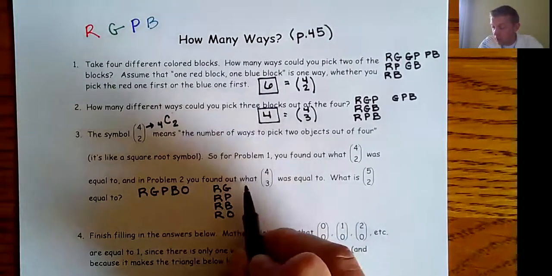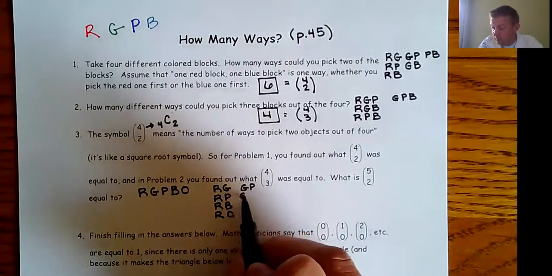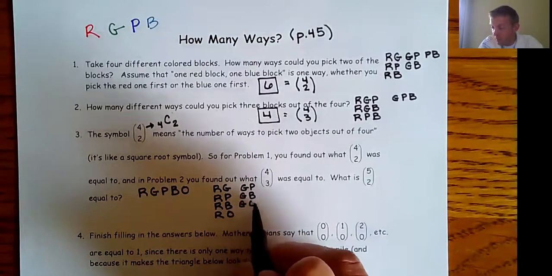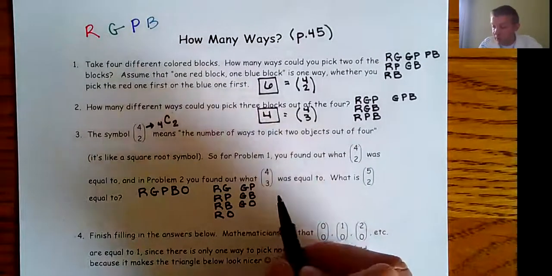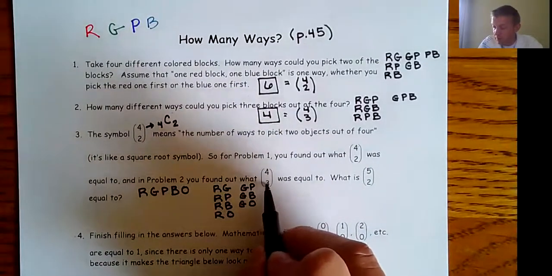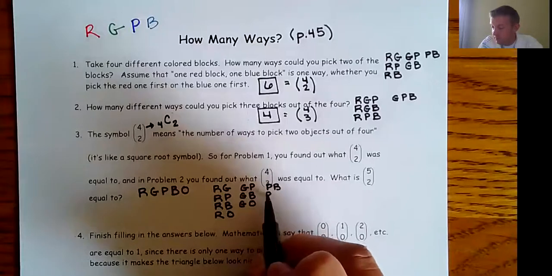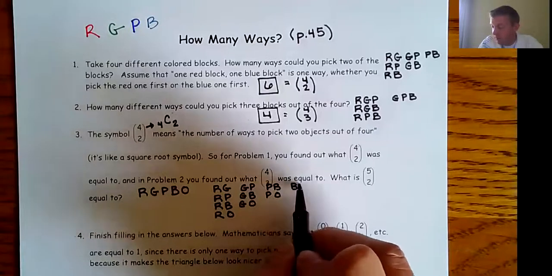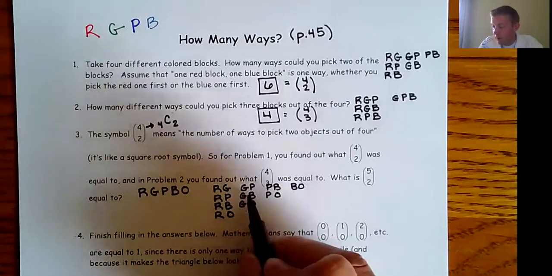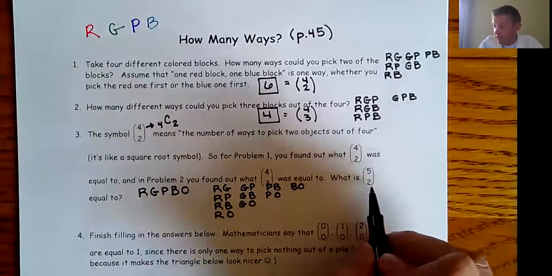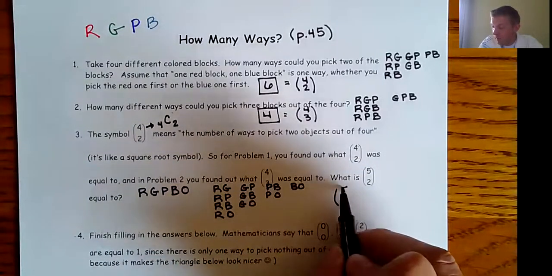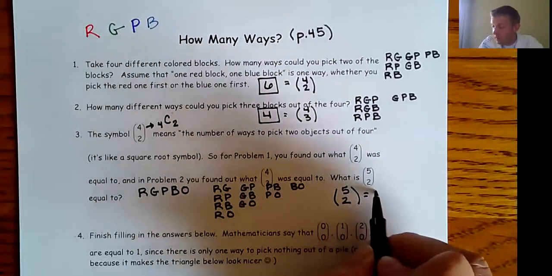All the reds, then all the greens. If you remember the shortcut from handshakes, you could do that way also. 1, 2, 3, 4, 5, 6, 7, 8, 9, 10. So 5 choose 2 is 10.